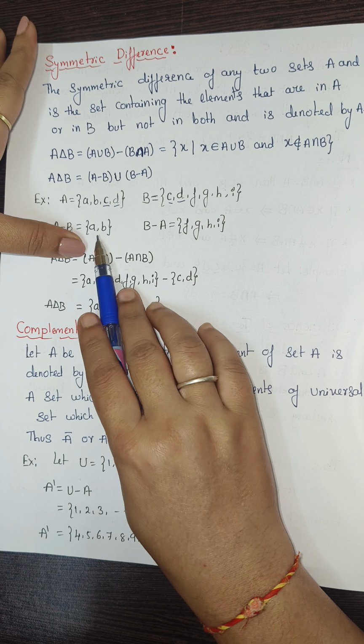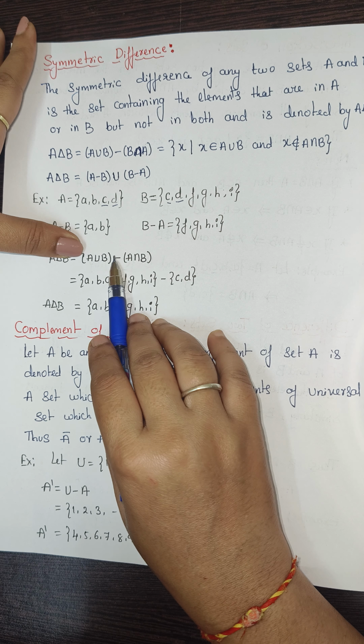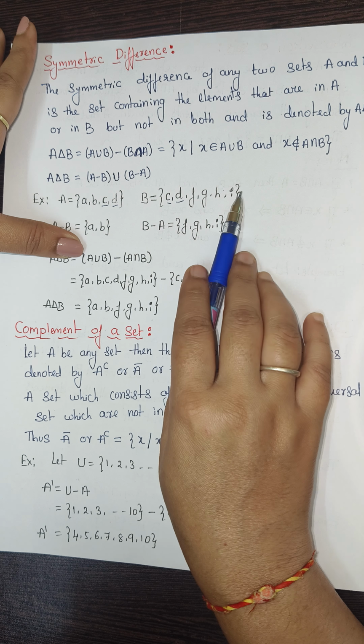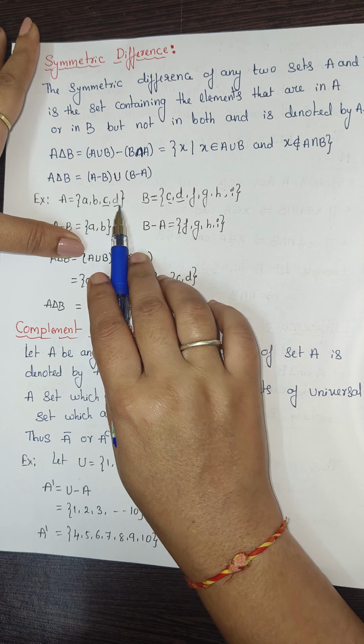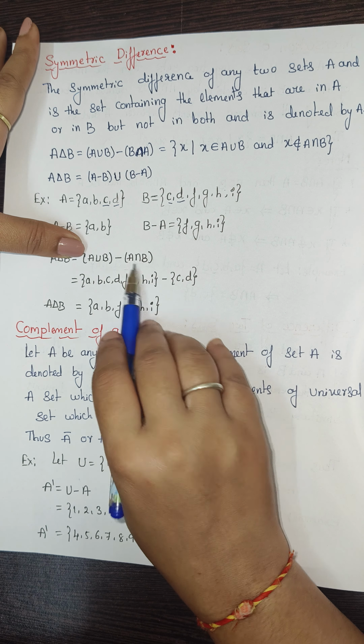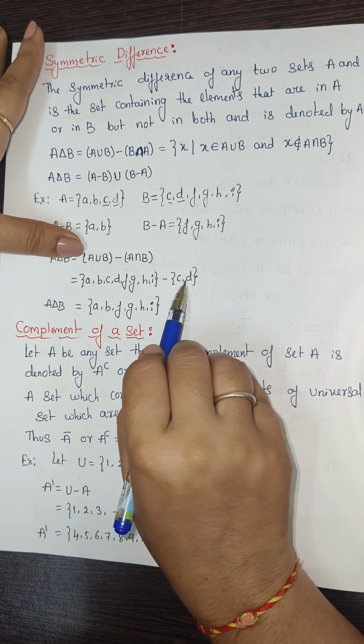Otherwise you can do it another way. You can find A union B. A union B means you need to write all the elements, and the common elements you write only one time: A, B, C, D, F, G, H, I. And minus A intersection B. A intersection B means C, D.